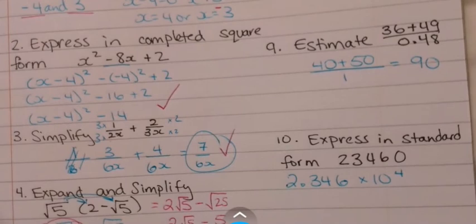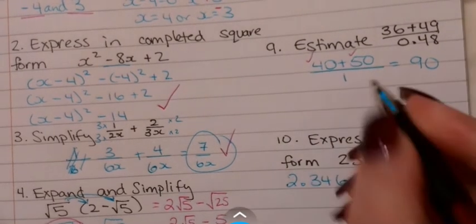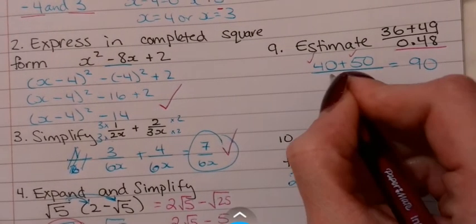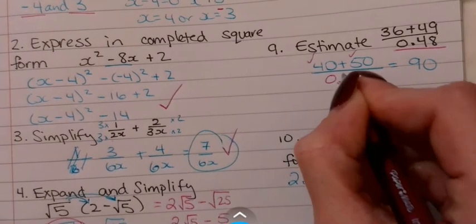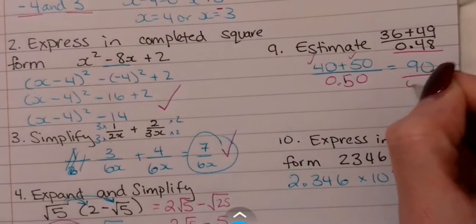When estimating, unless it's a value under a square root, we always want to round to one significant figure. We did that for the 40 and for the 50, but 0.48 to one significant figure is 0.50, not 1. So this still needs to be divided by 0.50.